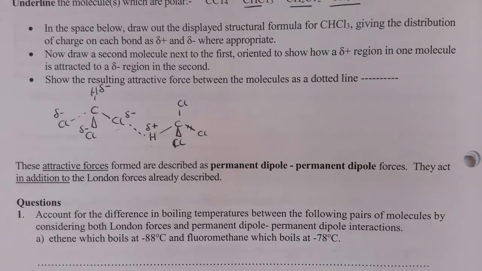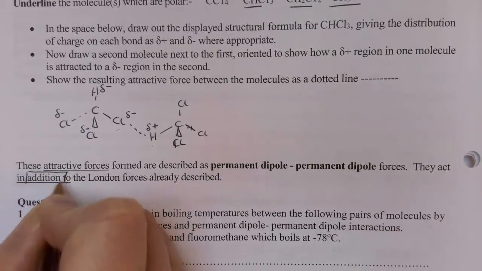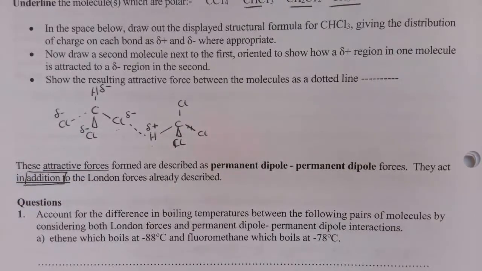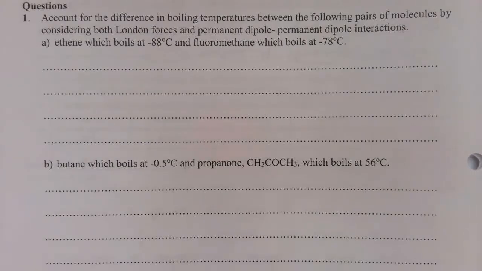The most important thing you need to remember about them is that they work in addition to the London forces. So the London forces are still there. This is a force of attraction on top of those London forces. So we can now use both London forces and permanent dipole to explain the difference in boiling points. So the two we're going to compare are ethene and fluoromethane.